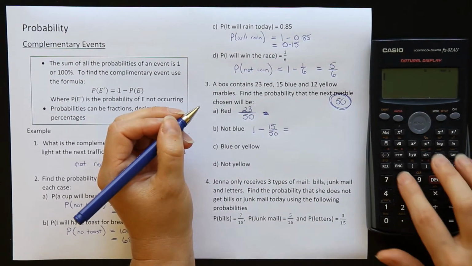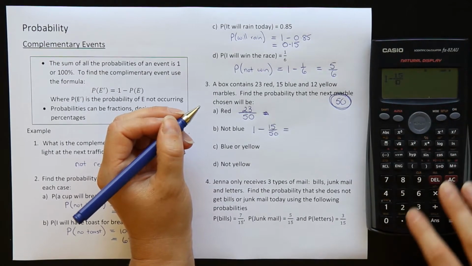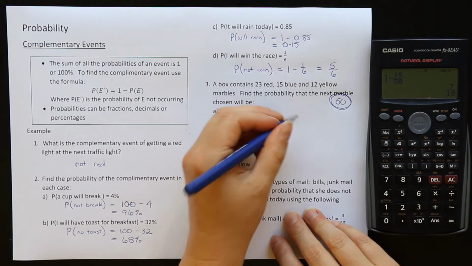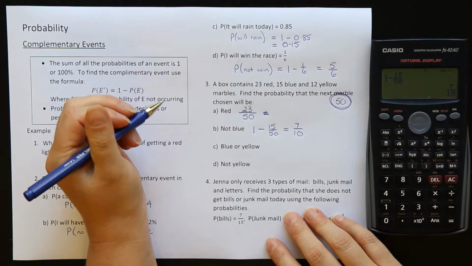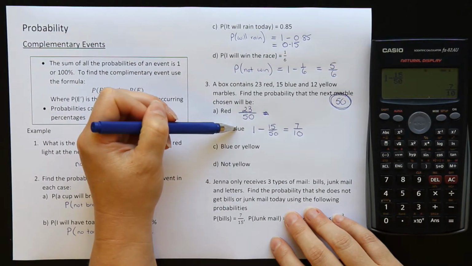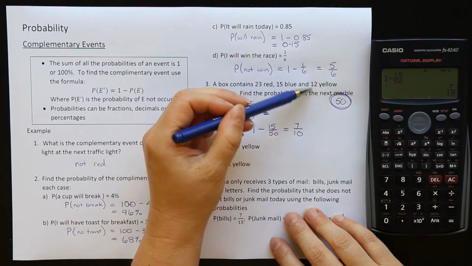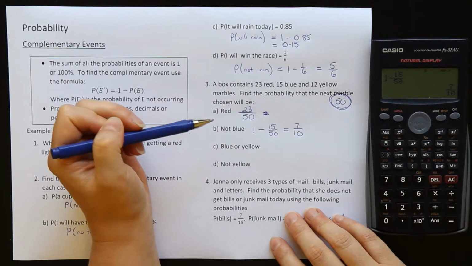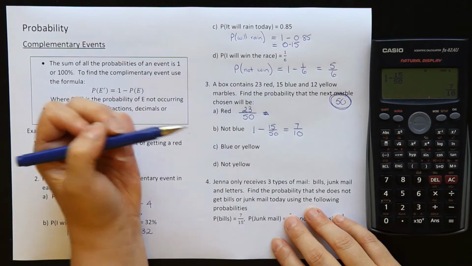We can type that in: 1 minus 15 out of 50 gives 7 out of 10. Now, of course, some of you out there, I can hear you saying, if you do not want blue, you could also just add the 23 red and the 12 yellow together, and you would get the same answer. But today we want to practice our complementary events, which is why I've done it this way.